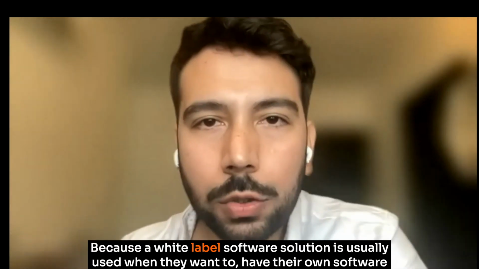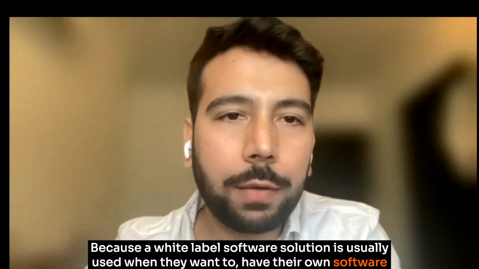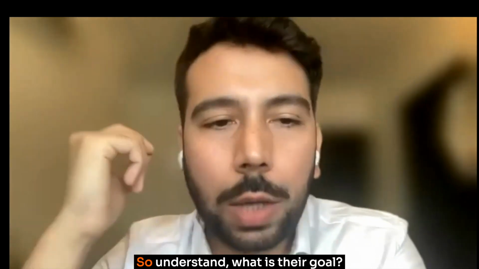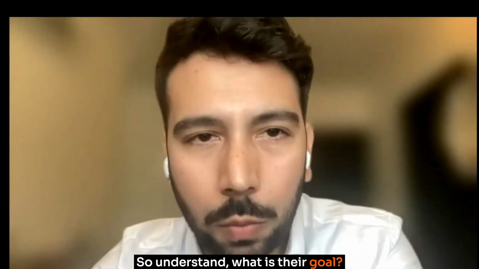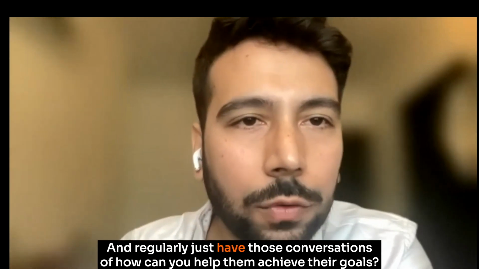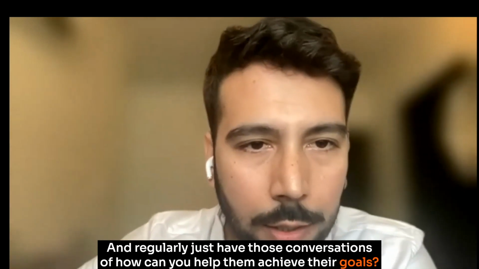Because a white label software solution is usually used when they want to have their own software, which has to be used by another set of customers, correct? So understand what is their goal, what is success for them, and regularly just have those conversations of how can you help them achieve their goals.